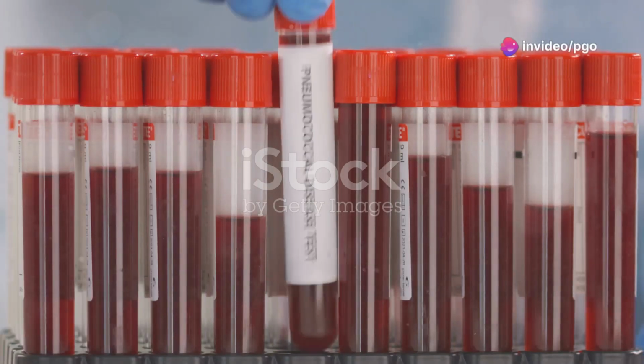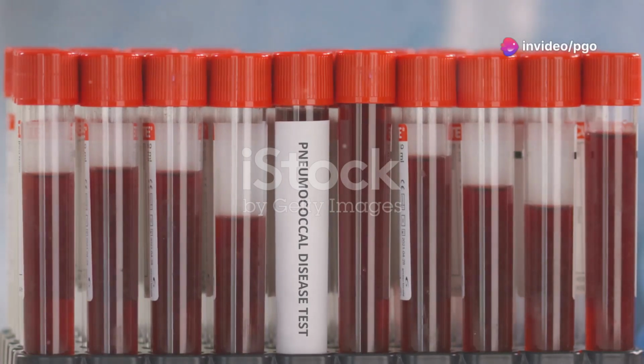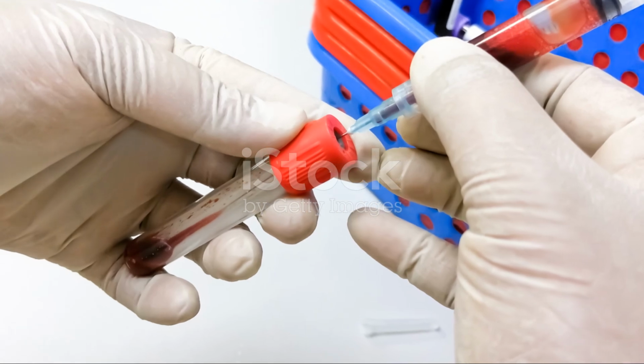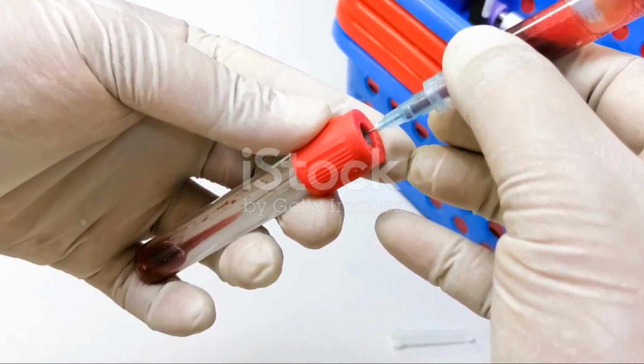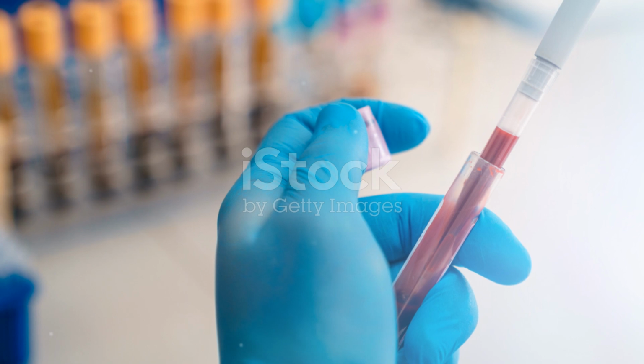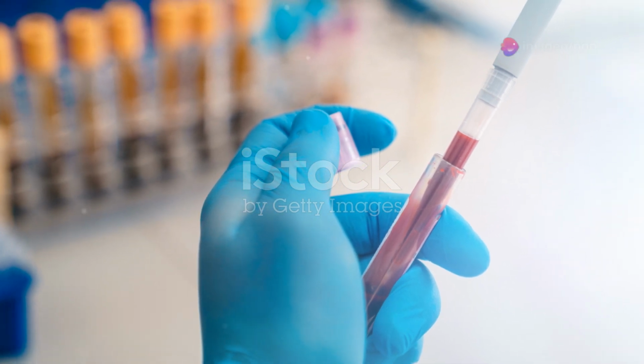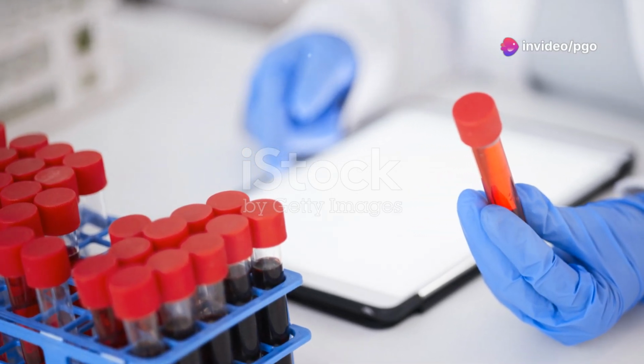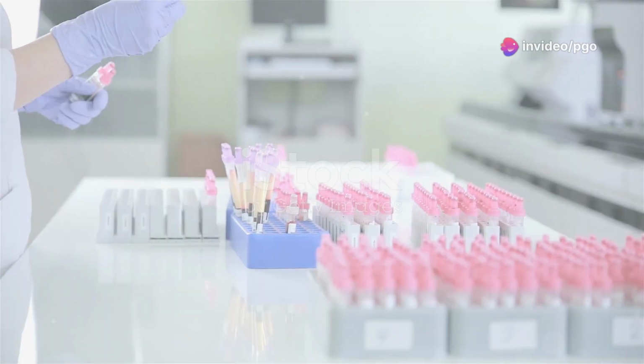By providing clear, concise, and comprehensive instructions for collection activities, laboratories play a crucial role in minimizing pre-analytical errors, safeguarding the integrity of patient samples, and ultimately ensuring the accuracy and reliability of laboratory test results.